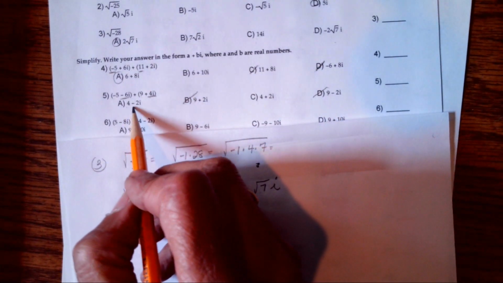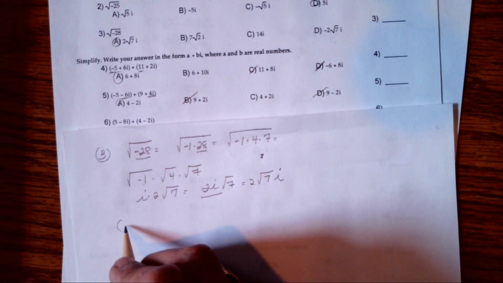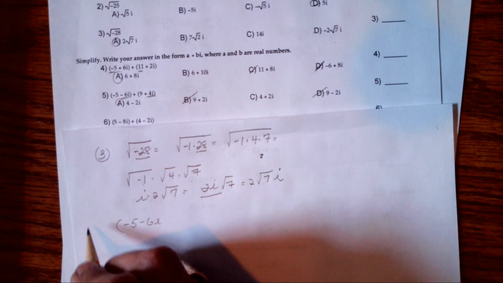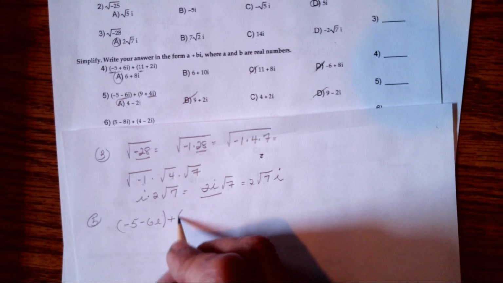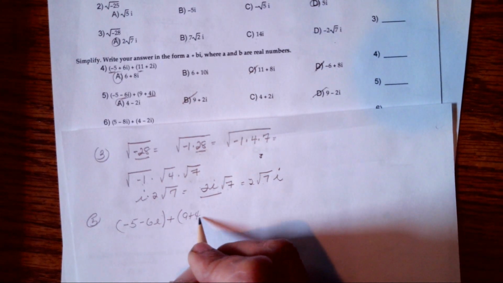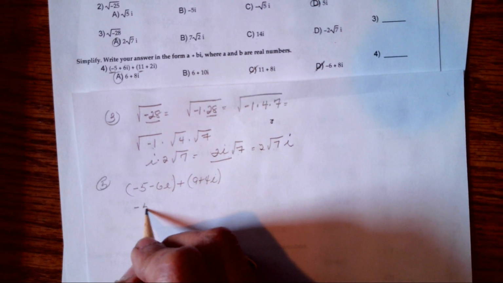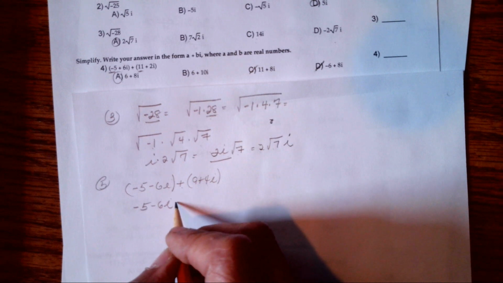4 minus 2i. Now, here I'm just kind of doing it off the top of my head, but let's assume that we wrote it all out. All right, so I could drop my parentheses. A plus sign preceding a parenthesis does nothing.